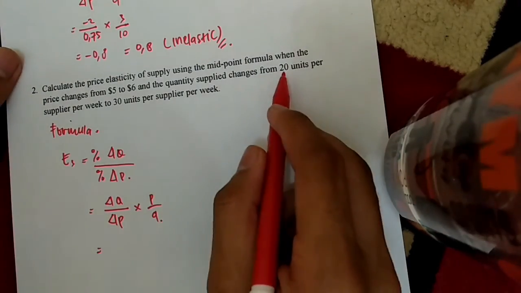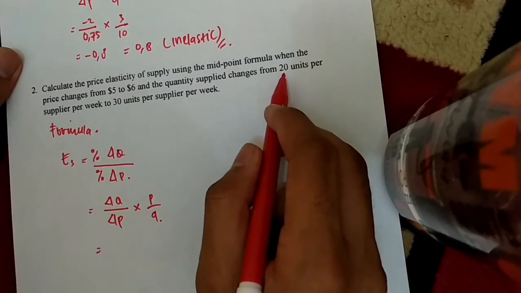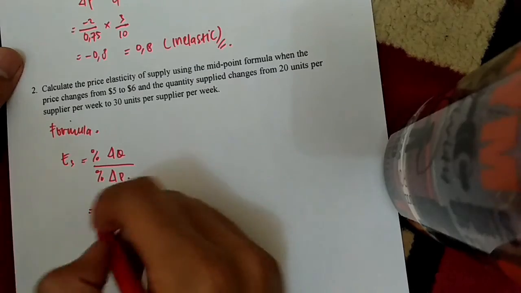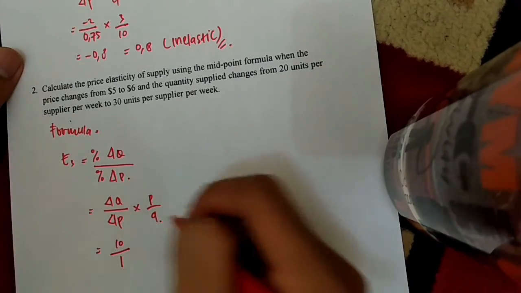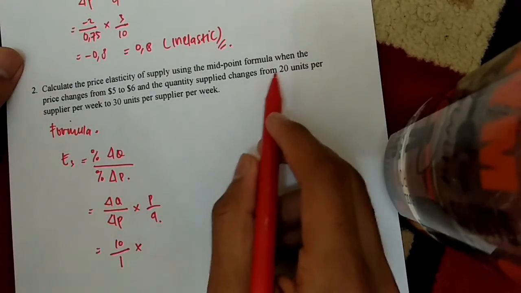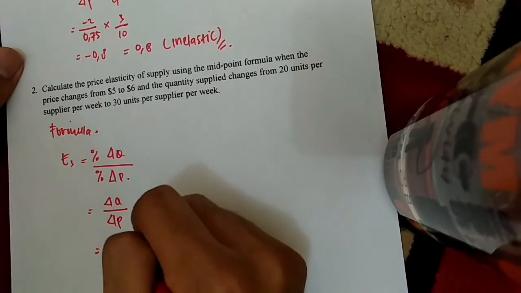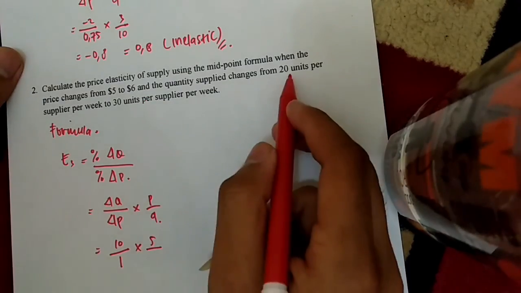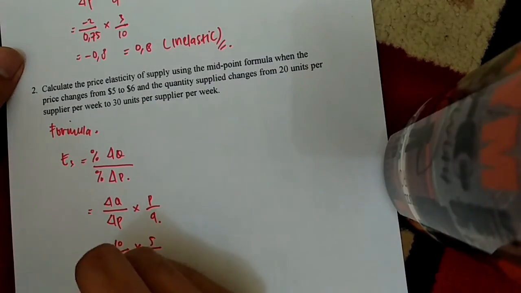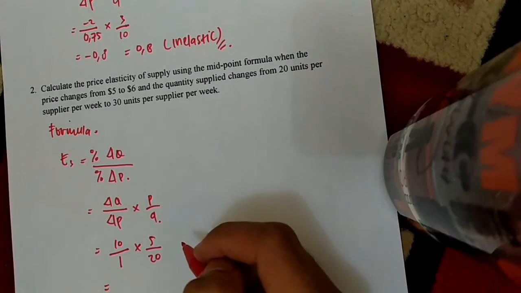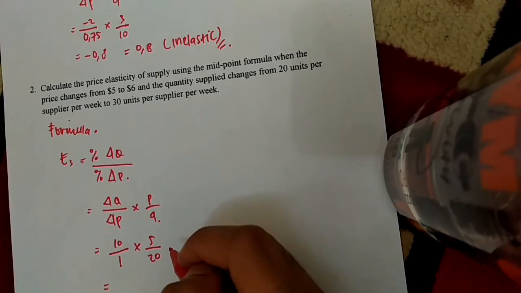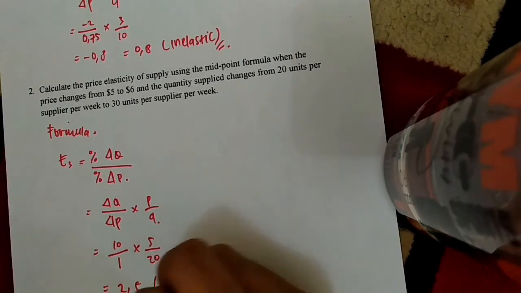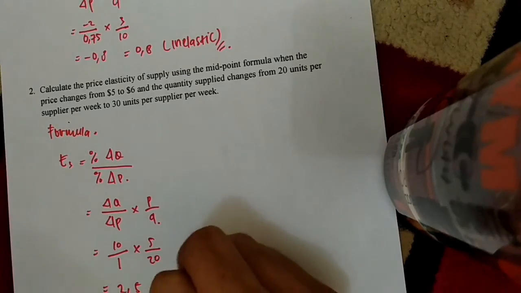Now we get the result: 10 per 1 multiplied by 5 per 20. And we get the result is 2.5, which means elastic.